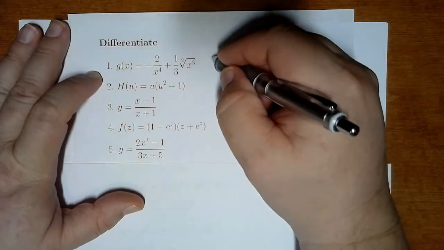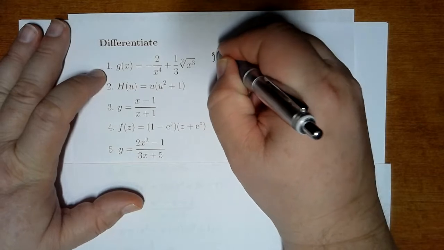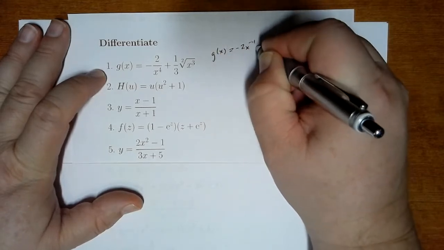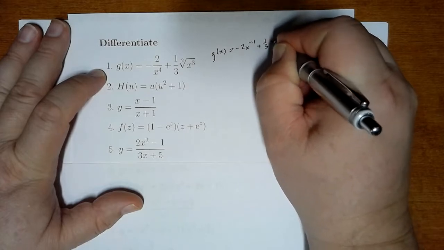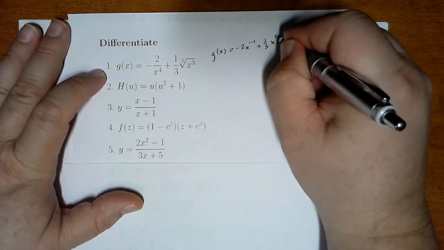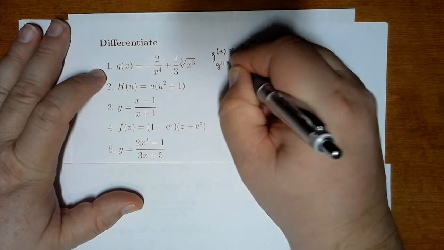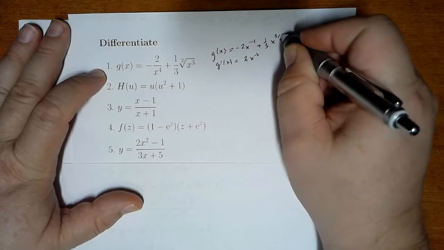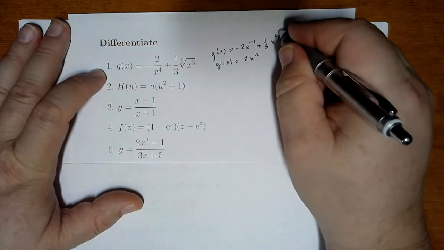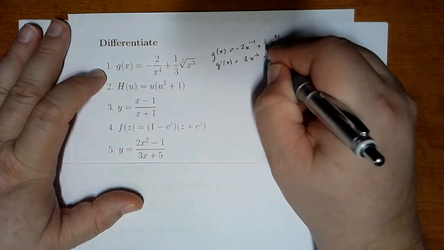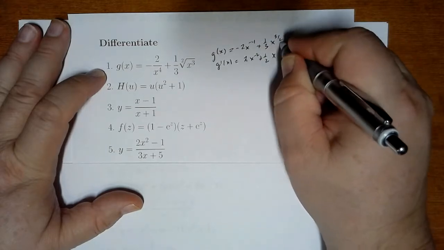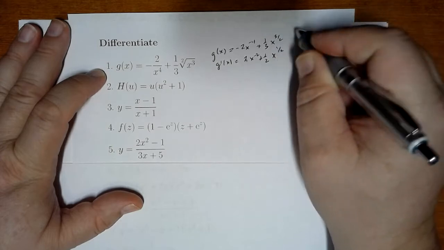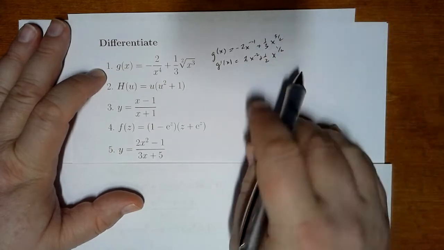So in number 1, we need to rewrite g of x first. That's minus 2x to the minus 4, right? Plus 1/3 times x to the 3/2. And so then g prime of x is equal to 2x to the minus 2, and then 3/2 times 1/3. The 3's cancel, so you're left with 1/2. X to the 3/2 minus 1 is 1/2. Is that too small?